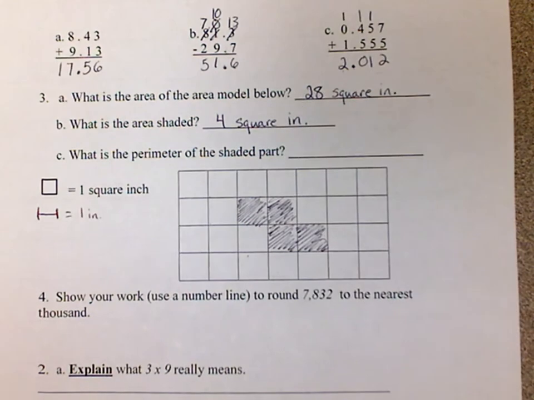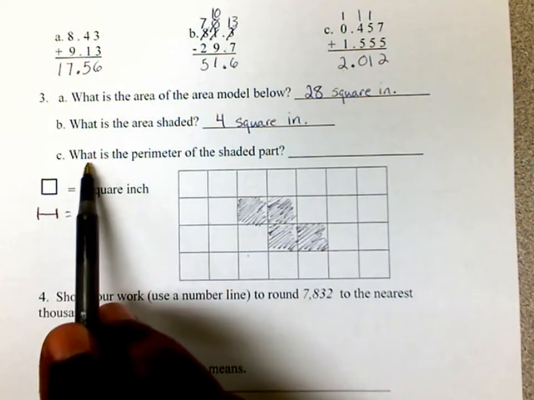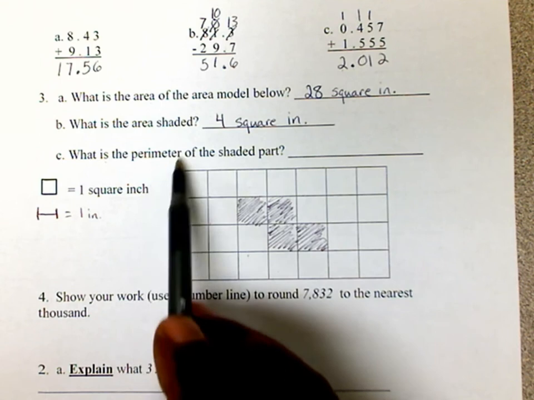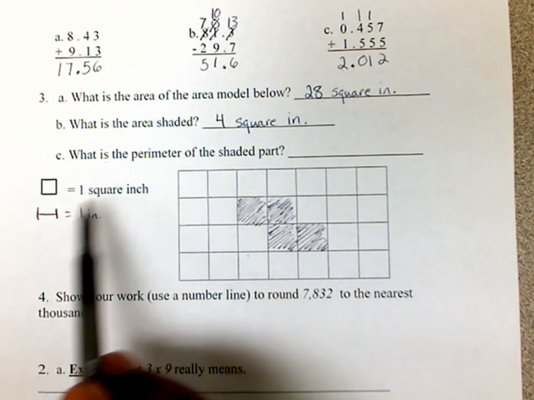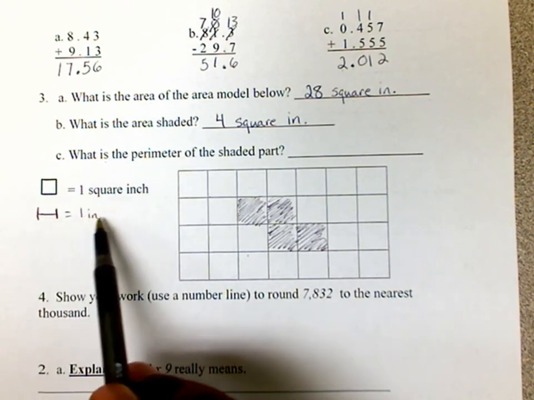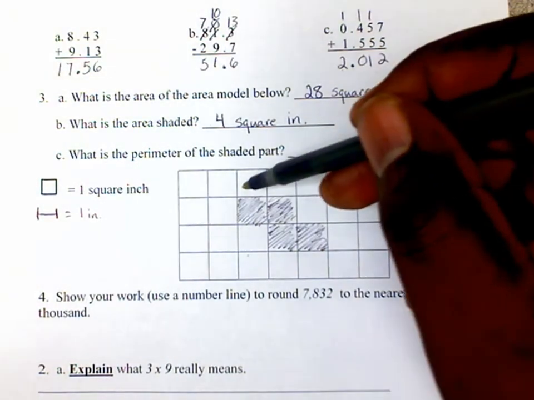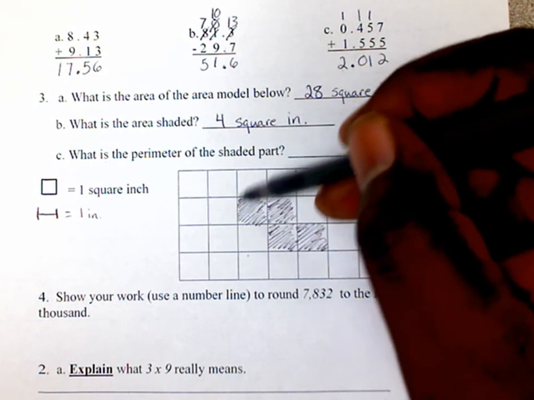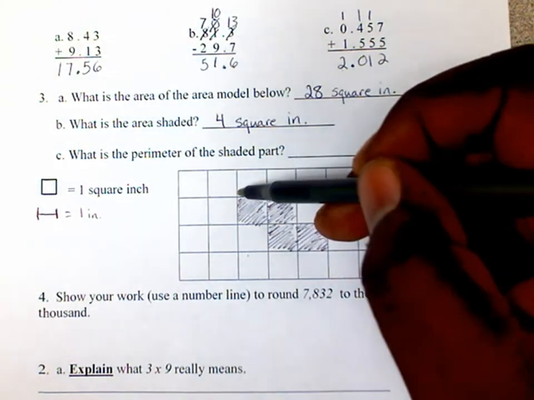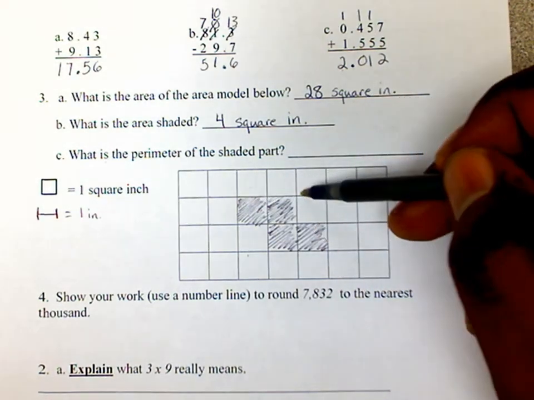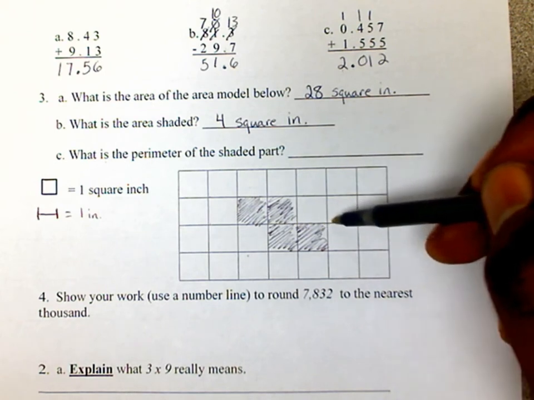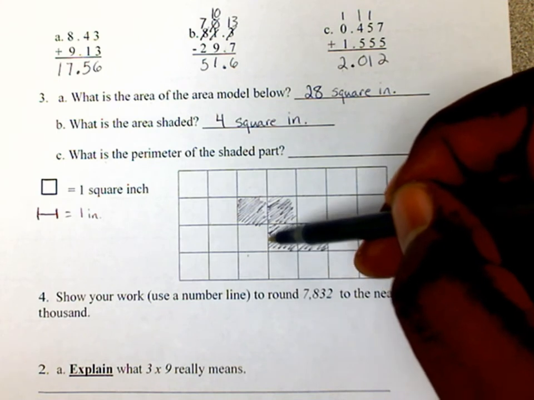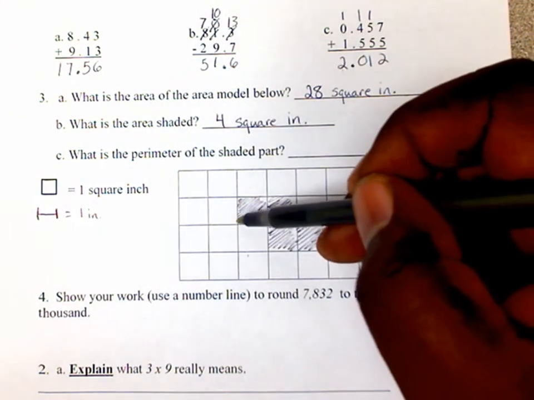Okay? Now, they ask, what is the perimeter of the shaded part? Keep in mind, perimeter is the distance around something, and each one of these line segments is 1 inch. So all we would have to do is trace the number of line segments that surround the outside of the shaded part. So we would have 1, 2, 3, 4, 5, 6, 7, 8, 9, 10.